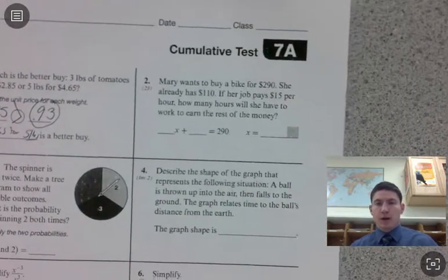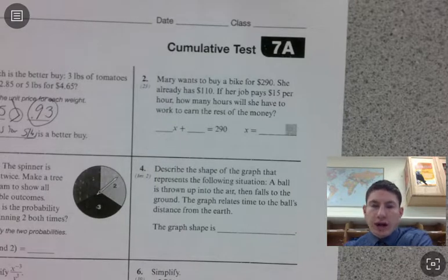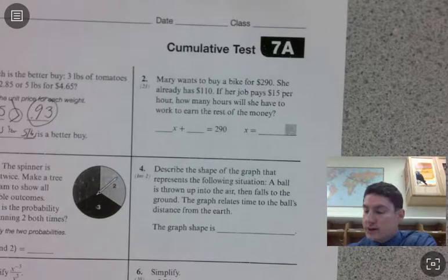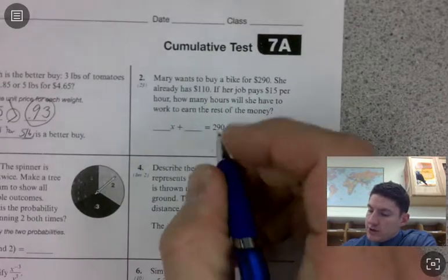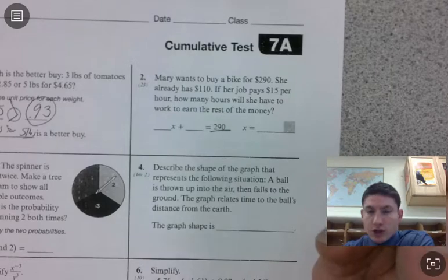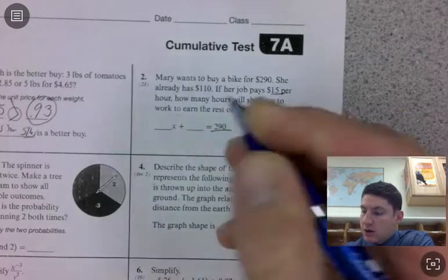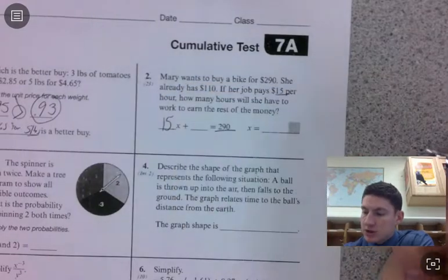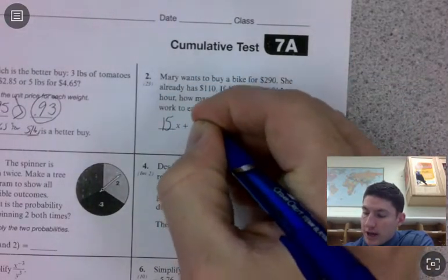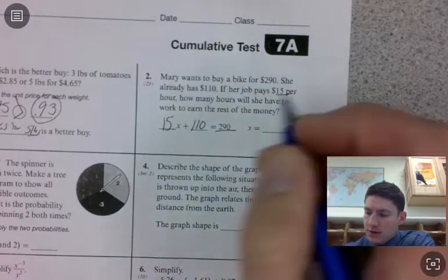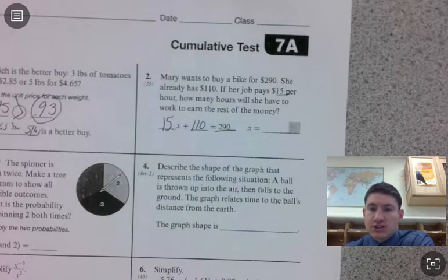Number 2, Mary wants to buy a bike for $290. She already has $110. If her job pays $15 per hour, how many more hours will she have to work to earn the rest of the money? Well, it gives us the total, and it gives us the rate at which she's paid. It says she makes $15 per hour. X is going to be the variable that represents hours. So I'm going to multiply 15 times the hours that she works and add that to what she already has saved up. That gives me my equation: 15x plus 110 equals 290.